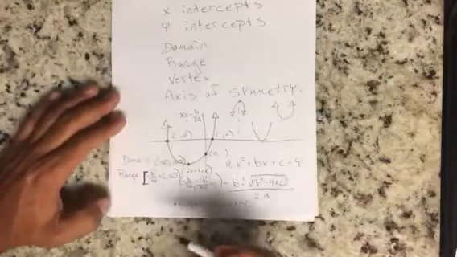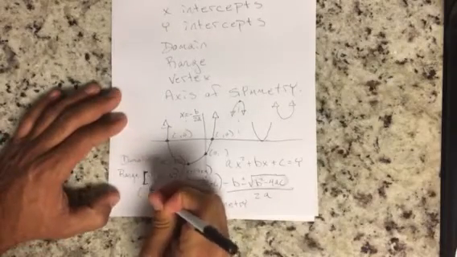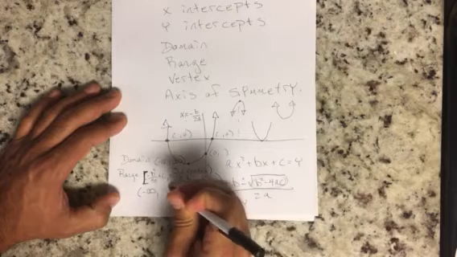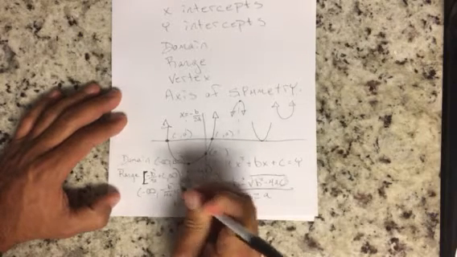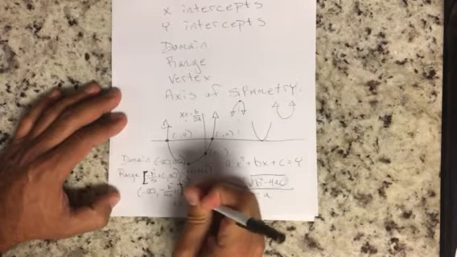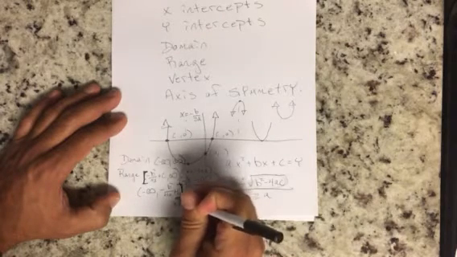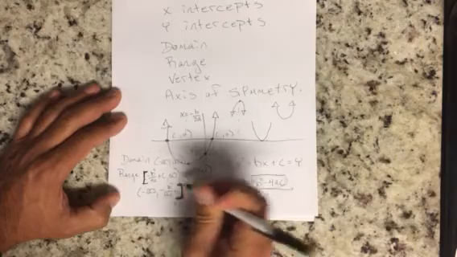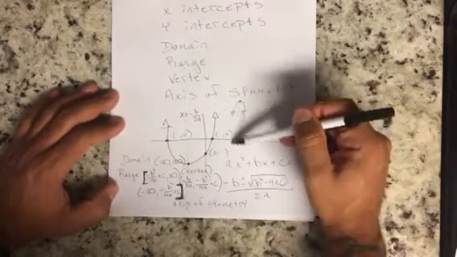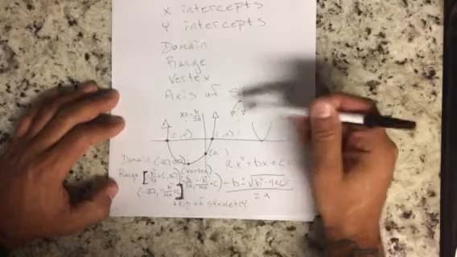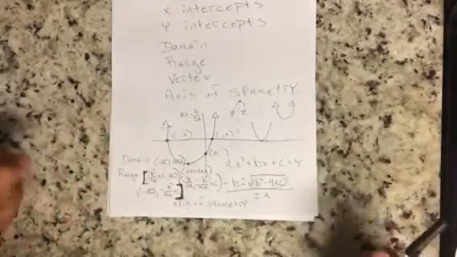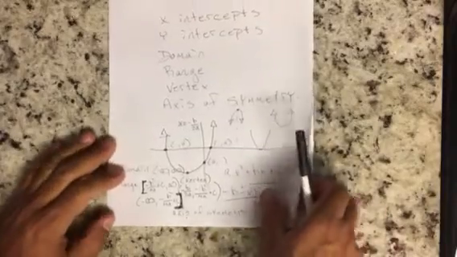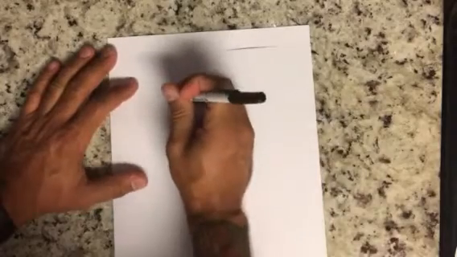If you have a negative a value, it's going to be from negative infinity to negative b squared over 4a plus c. Oh, sorry, this is included. And the reason for that is, see, this one's pointing down, so it goes to negative infinity, but it stops at the vertex. Okay? So, let's do some easy ones and then some hard ones. Easy ones are in vertex form already.